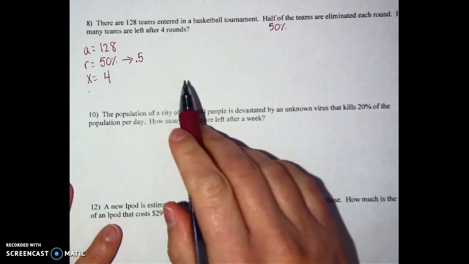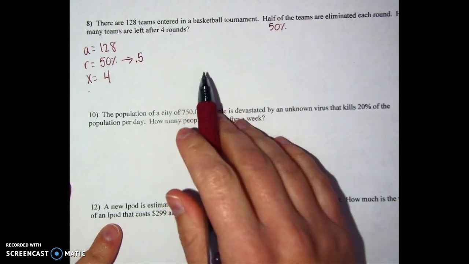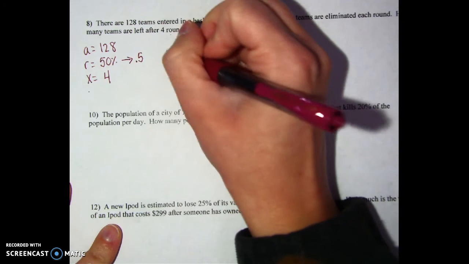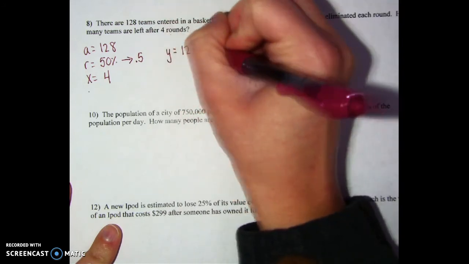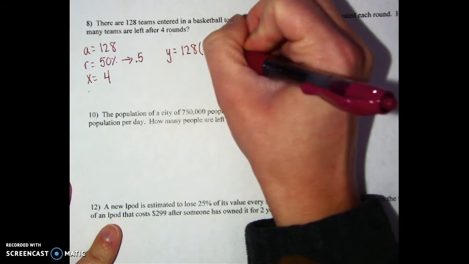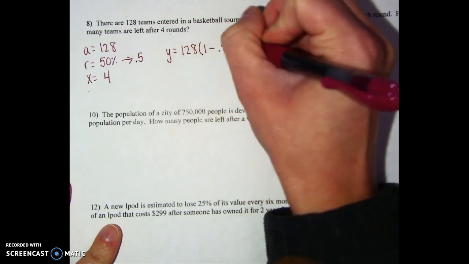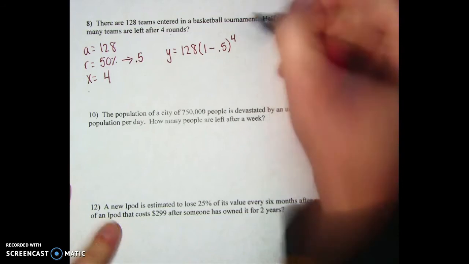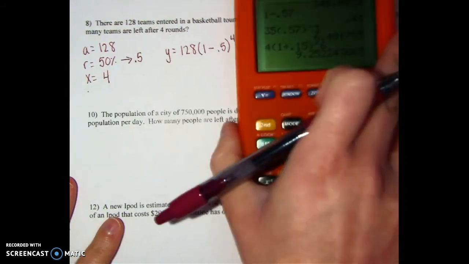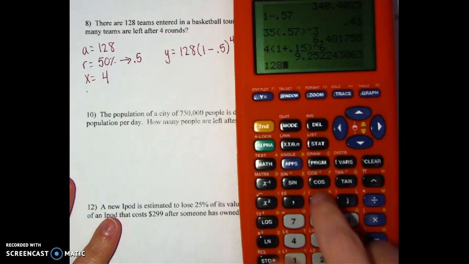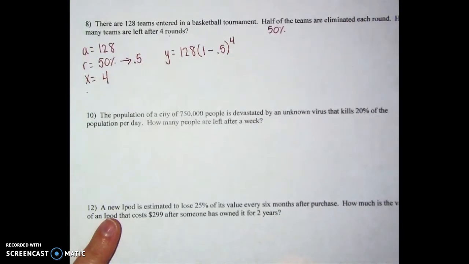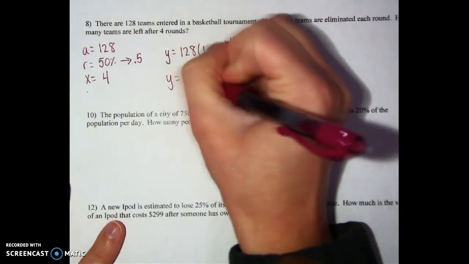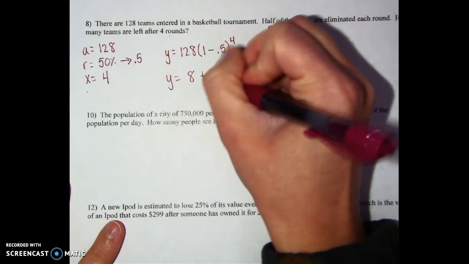And this is decreasing now, so we're using the decay formula. So now it's y equals, the starting amount is 128 times 1 minus 0.5 to the 4th power. So 128 times 1 minus 0.5 to the 4th power is 8. So y equals 8 teams.